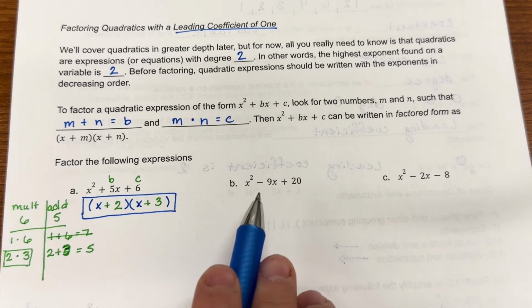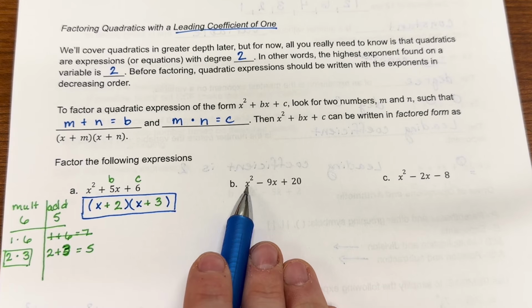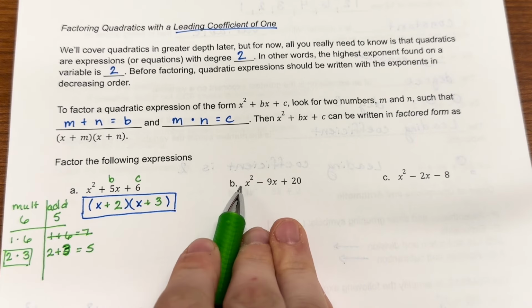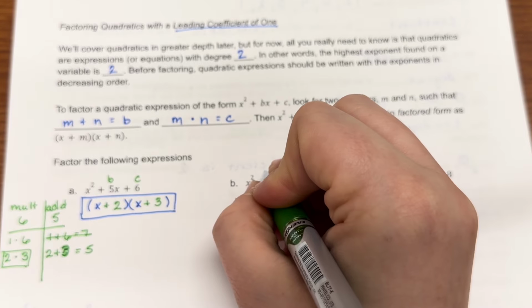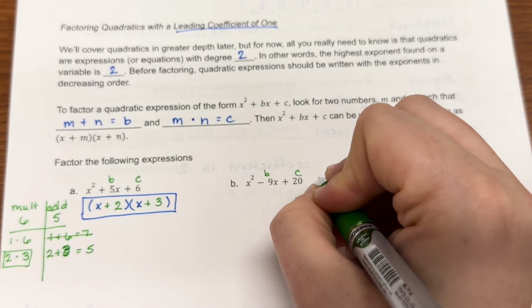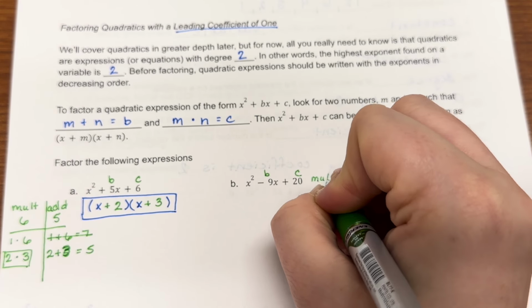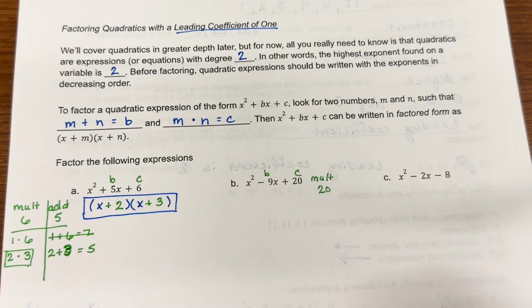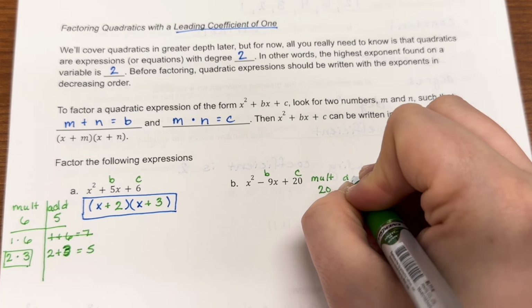All right, so again, we've got x squared minus 9x plus 20. So we have that leading coefficient of 1, so we can look at our b and our c. We need two numbers that multiply to give us positive 20 and add together to give us negative 9.